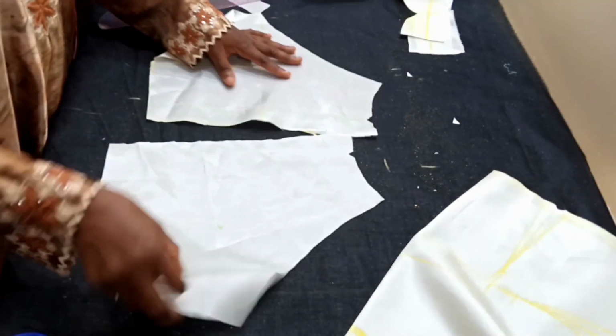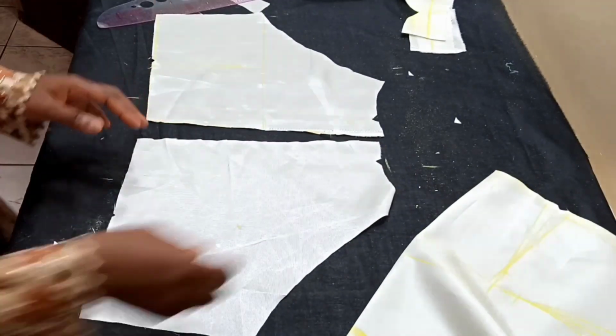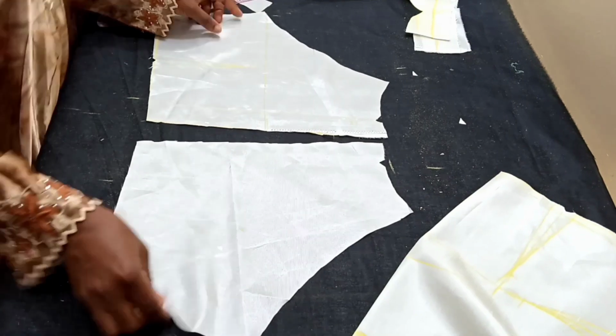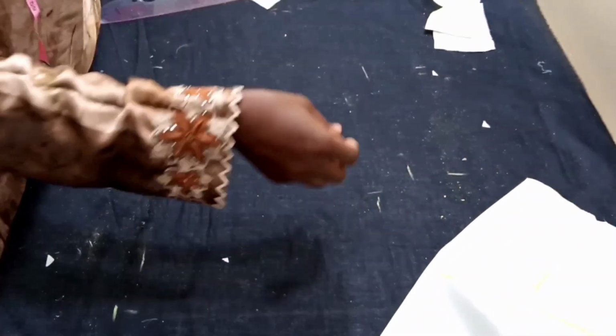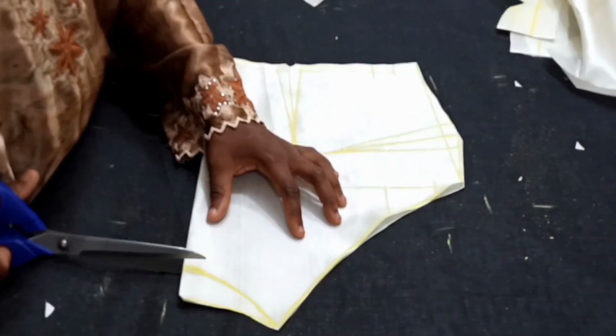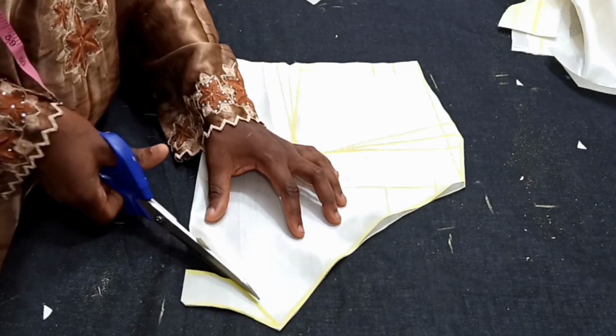So if you open the back, this is how the back looks. Don't forget all the little illustrations we've done to the back. They are very important. Alright, so you put the back aside and then you take the front again, and then you cut out the front neckline.